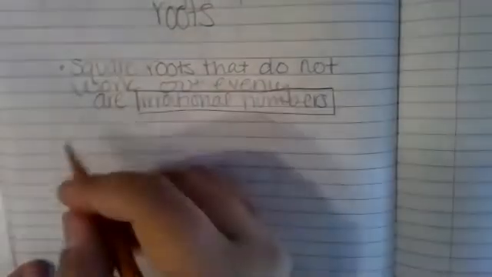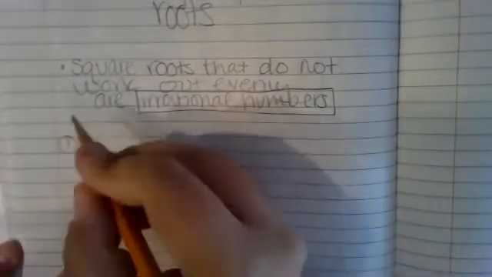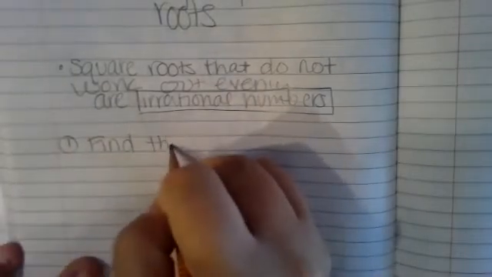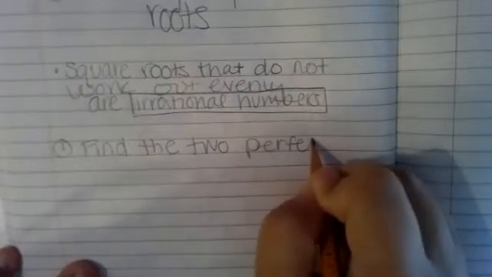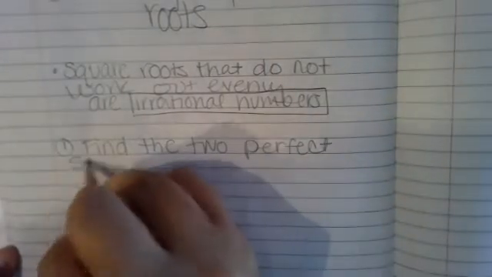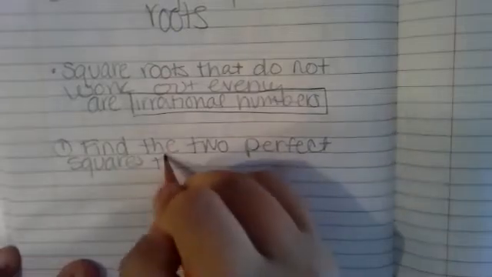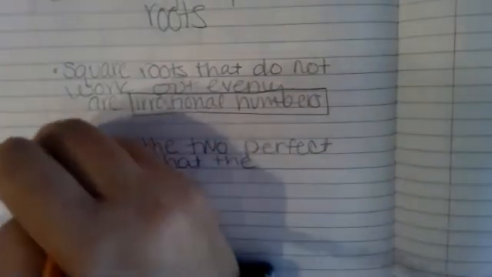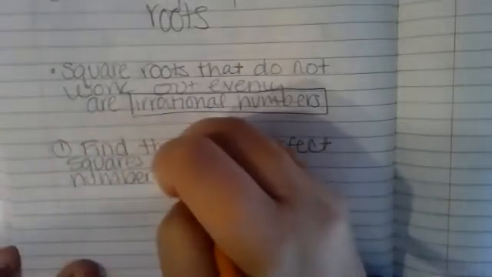Okay, so when we are estimating roots, there are 3 steps. Step 1, find the 2 perfect squares that the number is between.